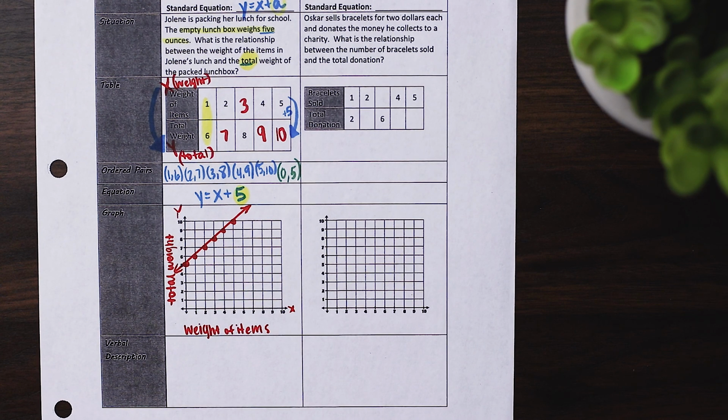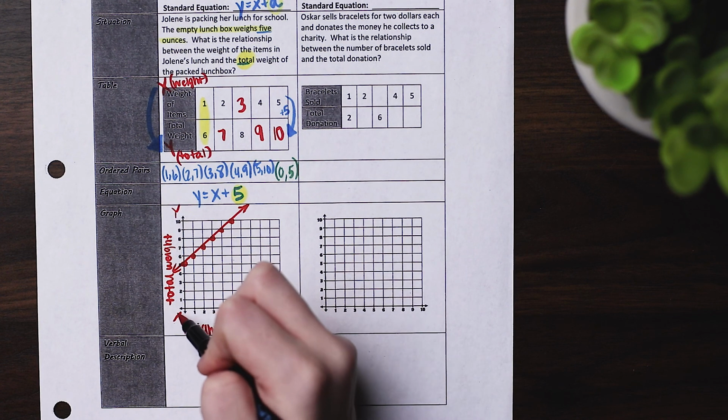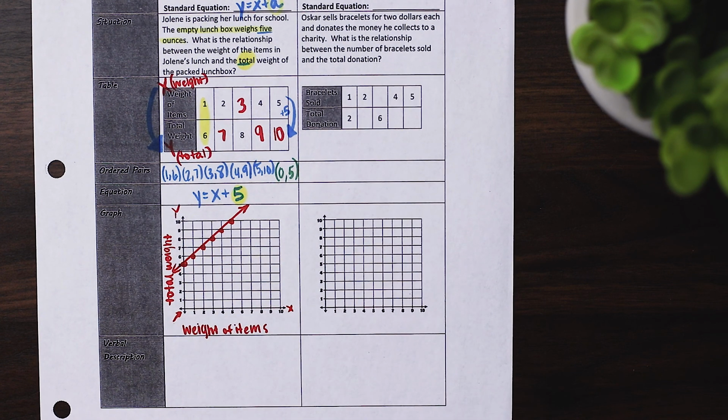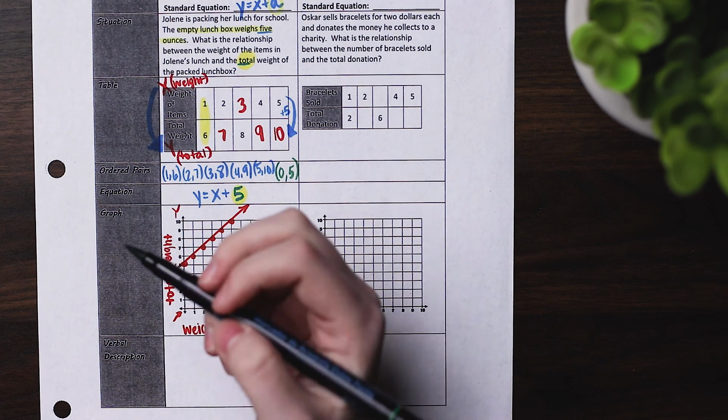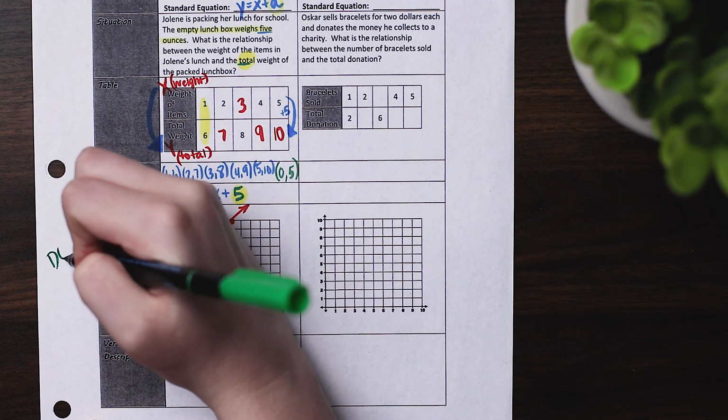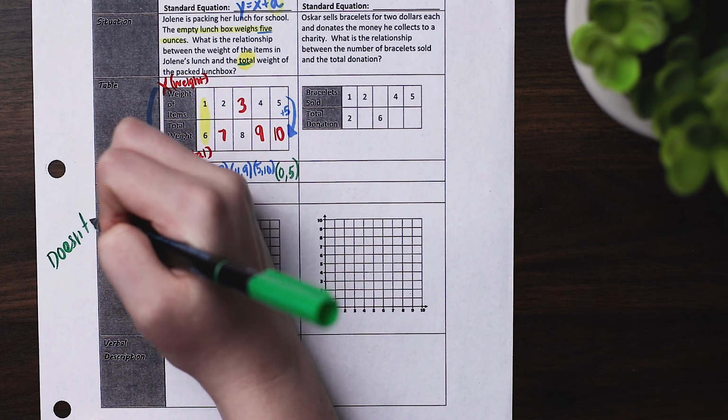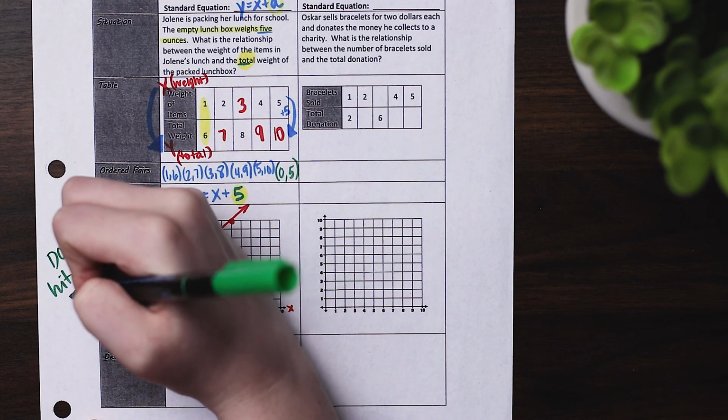Now, let's take a look at what my graph looks like. This point right here is called the origin. And it's important for me to know whether or not my graph hits the origin. So right now my graph will not ever pass the origin. It's all the way up here. It's never going to hit down here because it's going to keep going like that forever. So what I'm going to write over here is doesn't hit the origin.